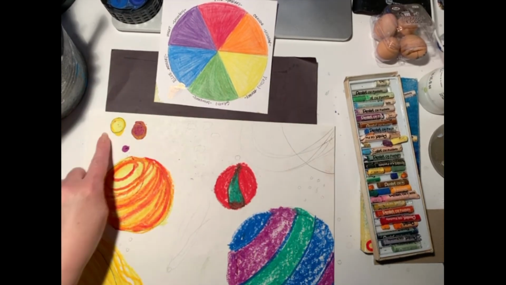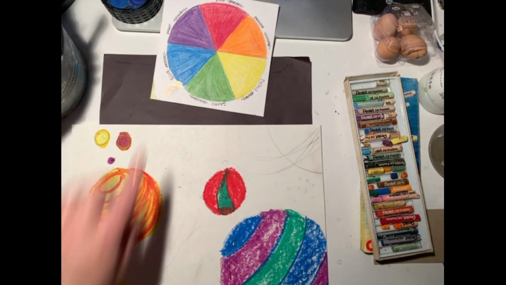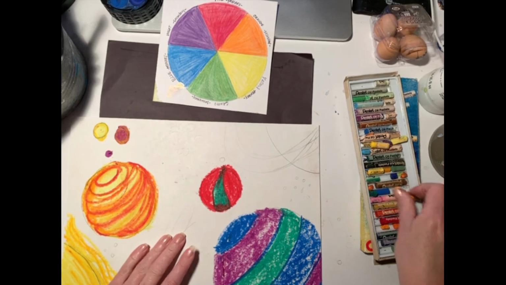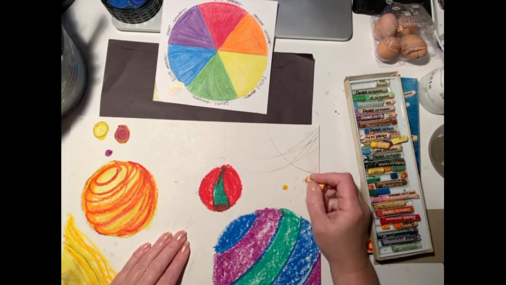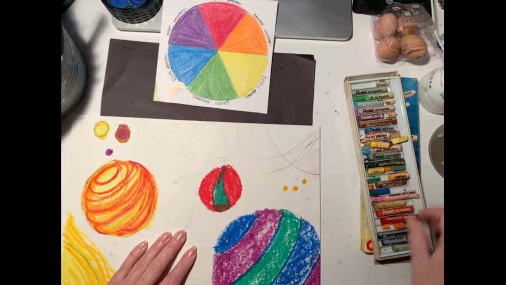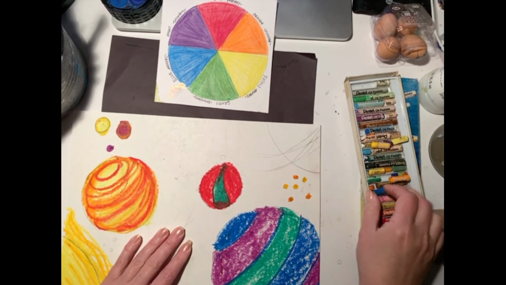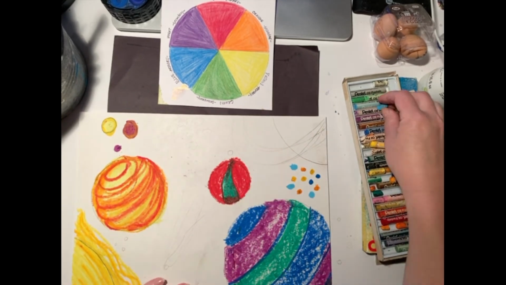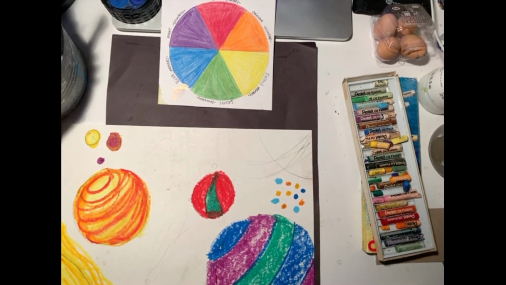All right, so I've got two complementary color schemes. I think I'll do the blue and orange, and I'll do those over here. And I'll do the same thing. I'll do some of these little asteroids orange. It's interesting to see those complementary color schemes and see which ones you like better. The warm and cool too.